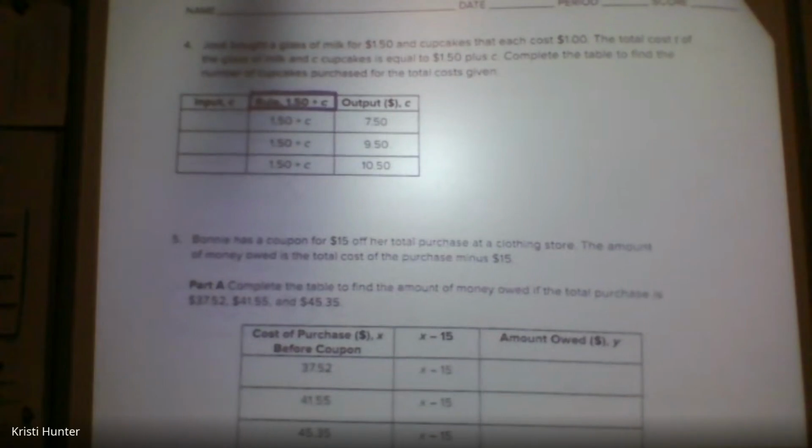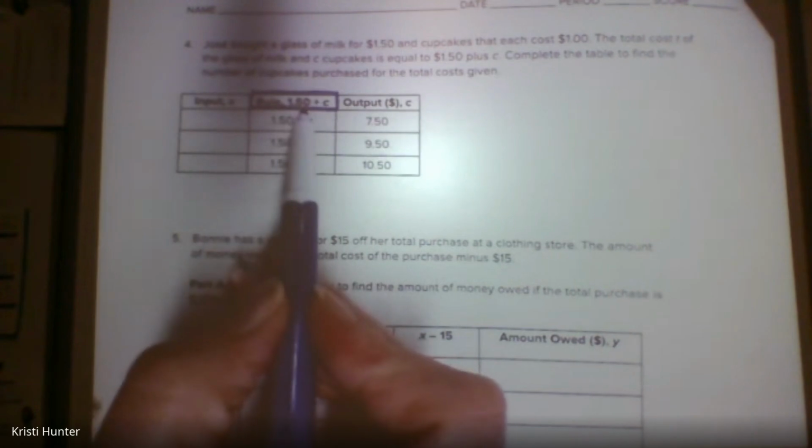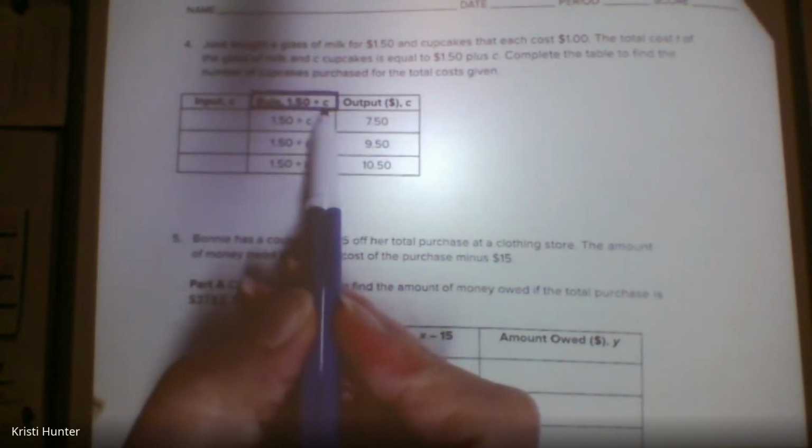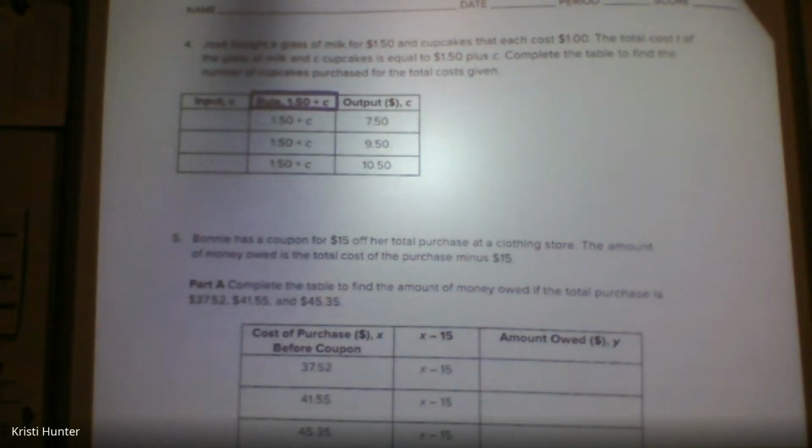Jose bought a glass of milk for $1.50 and cupcakes that cost $1 each. The total cost, T, of the glass of milk and the cupcakes is equal to $1.50 plus C. So that's where they got the rule. Complete the table to find the number of cupcakes purchased for the total cost given.